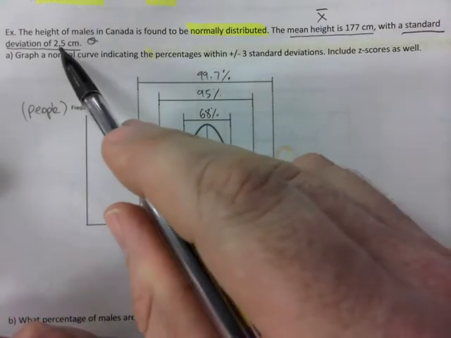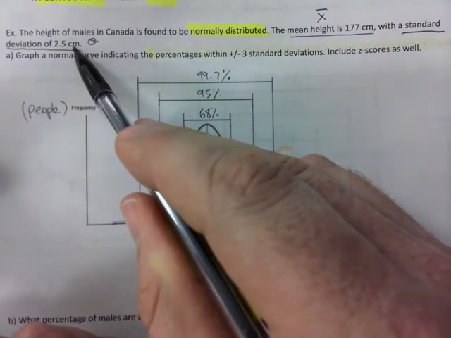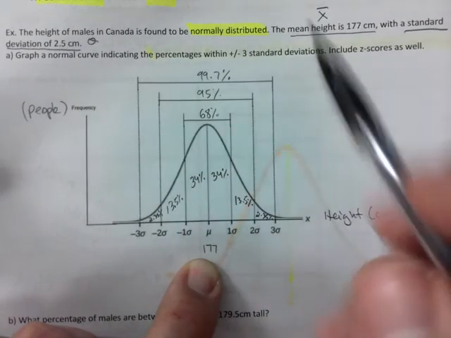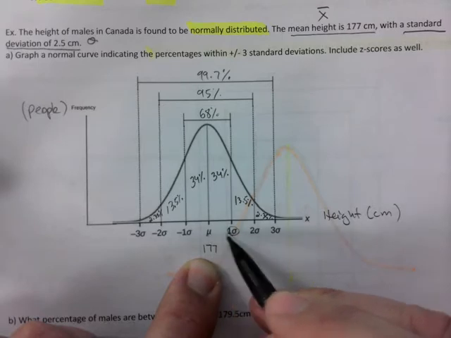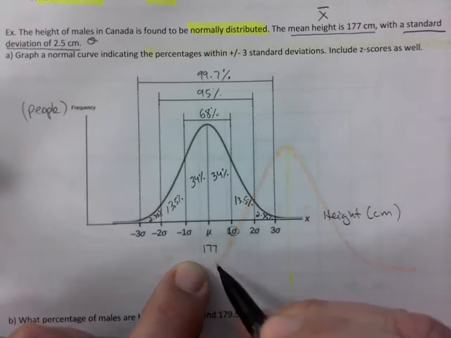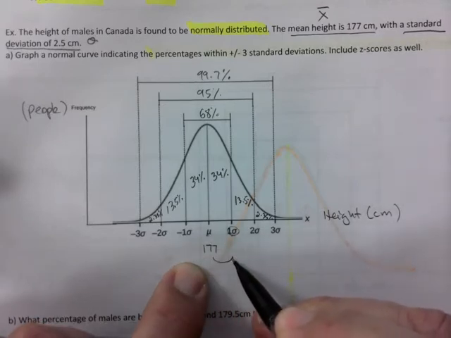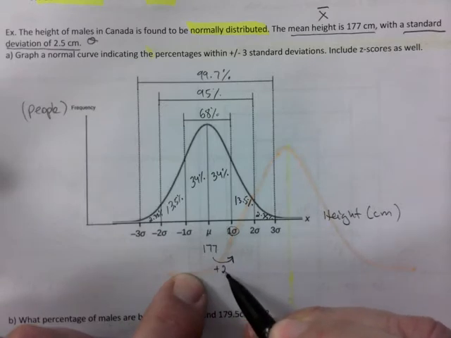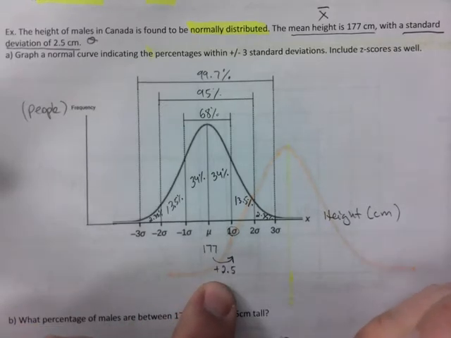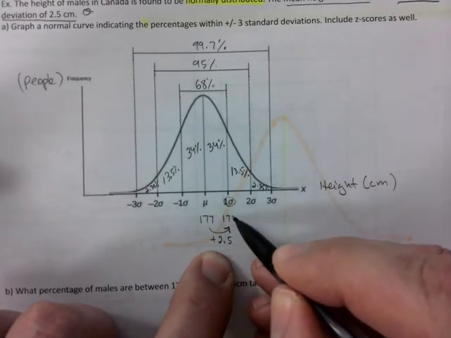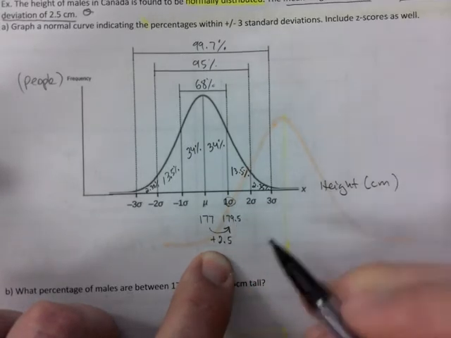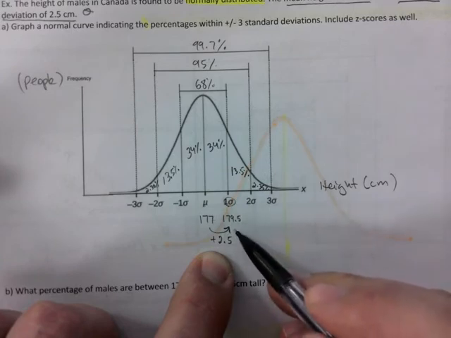So what's the standard deviation? 2.5. So you need to add 1 standard deviation to the average to come up with this value here. So we're going to go plus 2.5. Plus 2.5, that's 179.5 centimeters we're talking about.